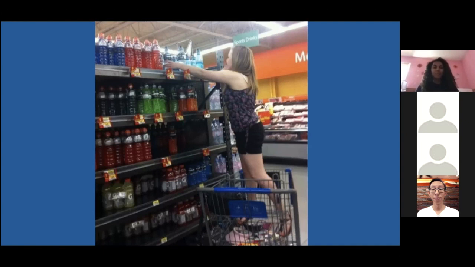Energy drinks. Okay, so you're seeing energy drinks. She's in the sports drink aisle. There's Gatorade and Powerade. She is stepping on a shopping cart with a bunch of stuff in it, and she is also tiptoeing. Okay, she's stepping in a shopping cart. That's interesting. And she's tiptoeing. Why do you think she's stepping in a shopping cart? So she can reach the items on the top shelf, okay?